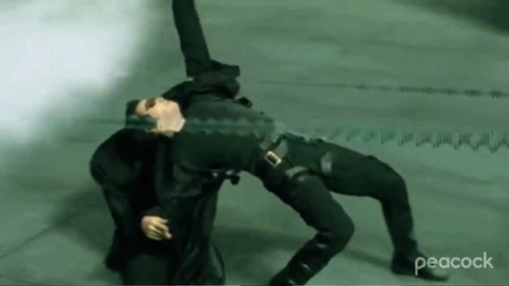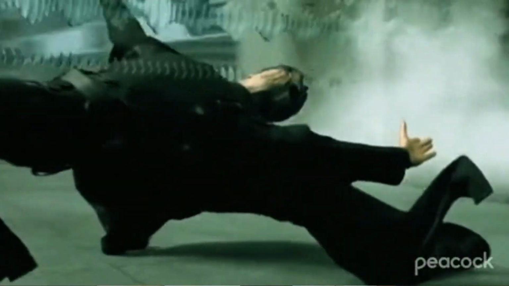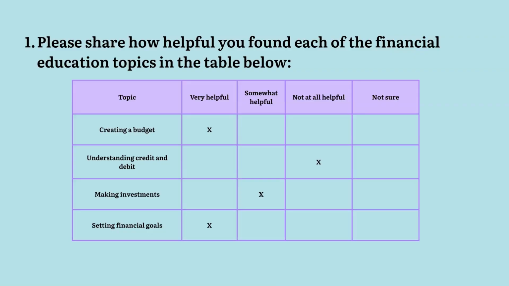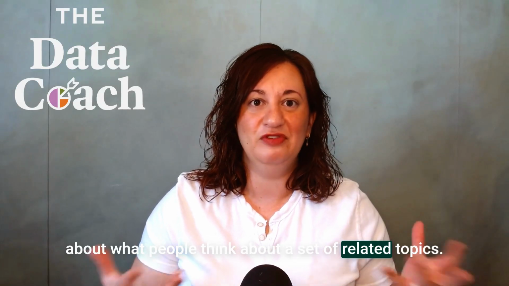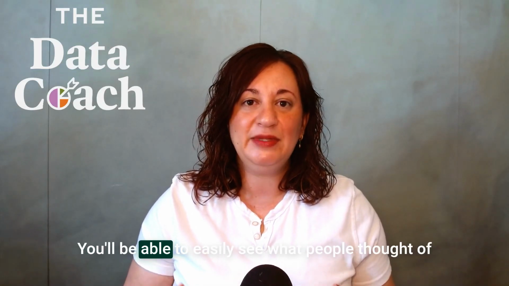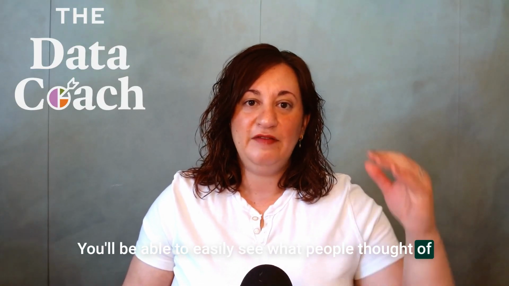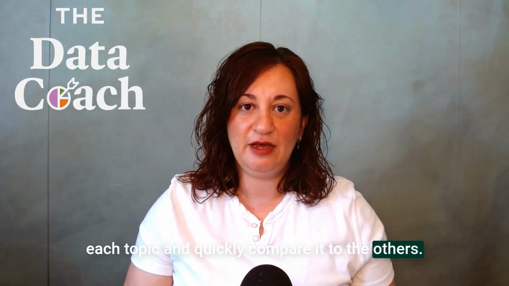Fifth option is the matrix question. Unfortunately, this is not Keanu Reeves reading your survey questions aloud in his Neo voice. A matrix question looks like this. Please share how helpful you found each of the financial education topics in the table below. Matrix questions can provide you with a wealth of insight about what people think about a set of related topics. You'll be able to easily see what people thought each topic is quickly compared to the others.